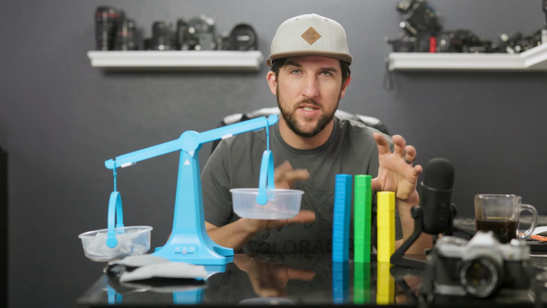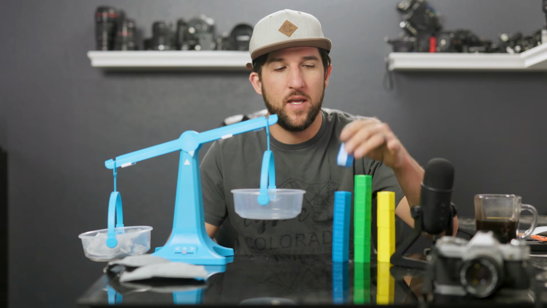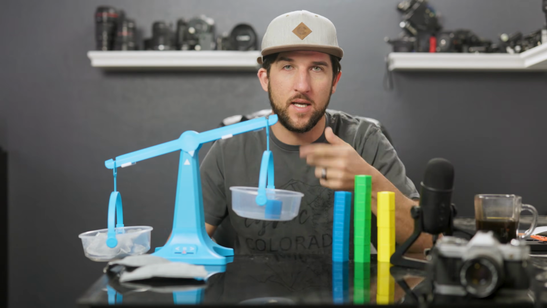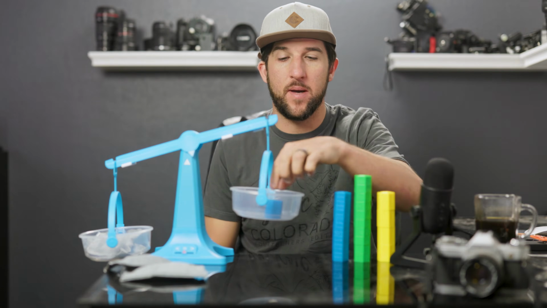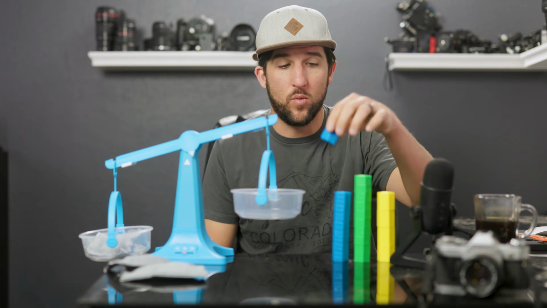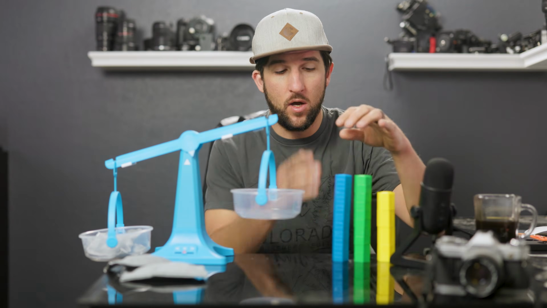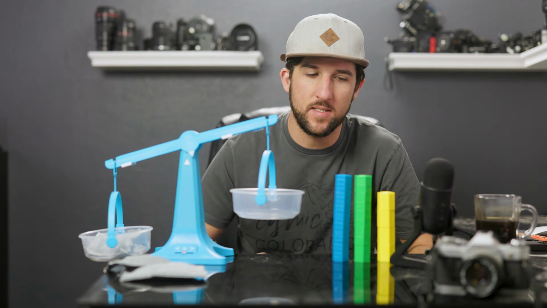Balance. Now, how we're to understand how these blocks work is if I add one block, say of our ISO there, that means I'm only getting one stop of light from ISO. So this represents ISO 100, where if I added all of them, that would be ISO 1600.